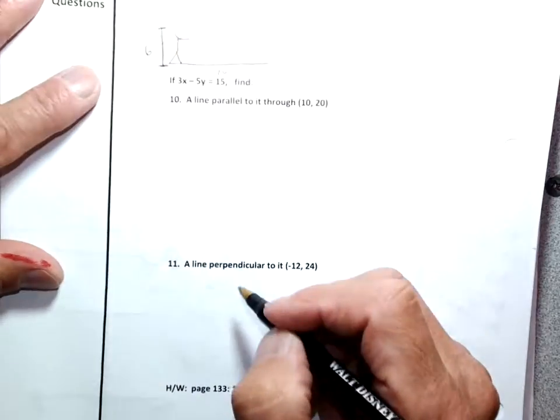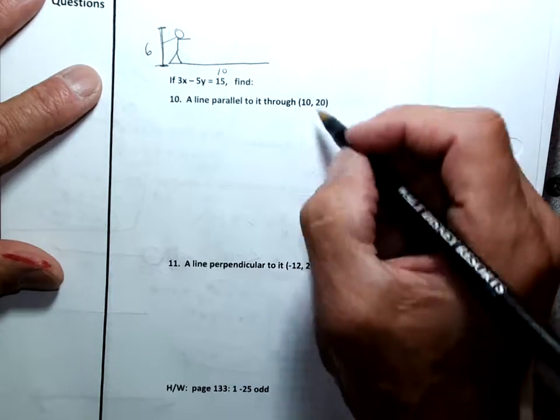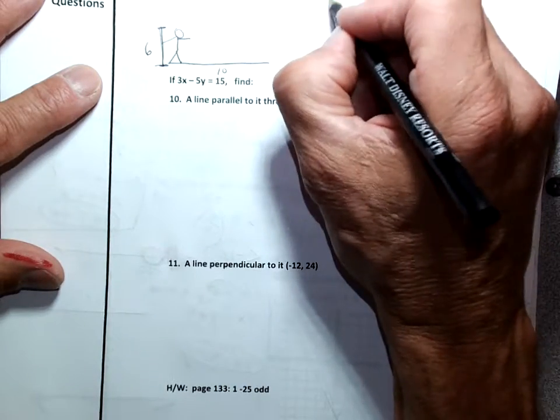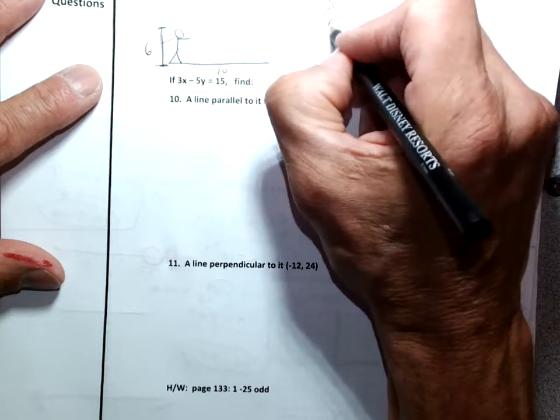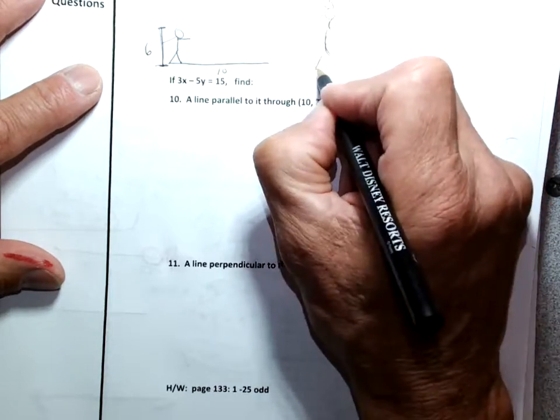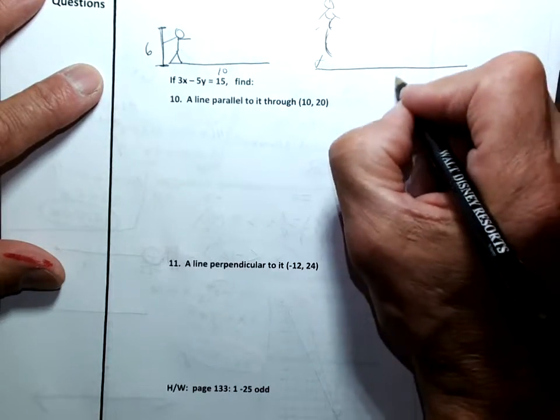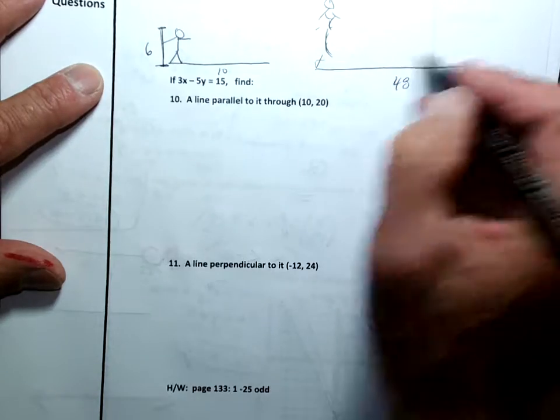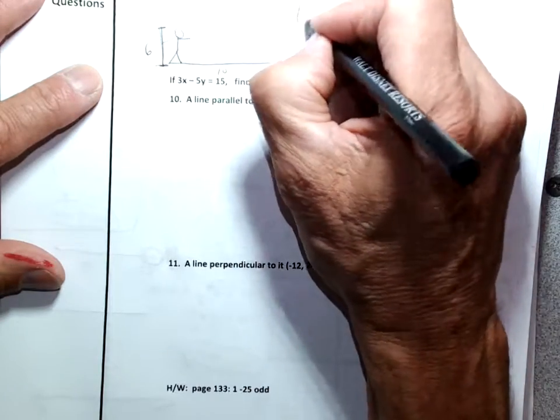Okay, there's my picture. Now he sights a tree. Here's my tree, with a 48-foot shadow. There's the T for tree.